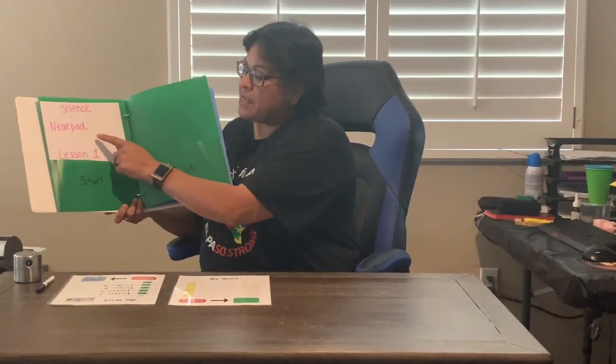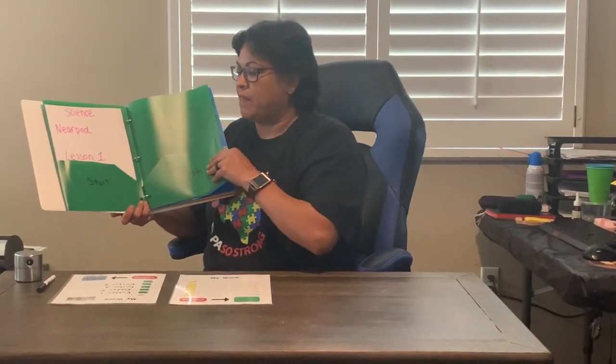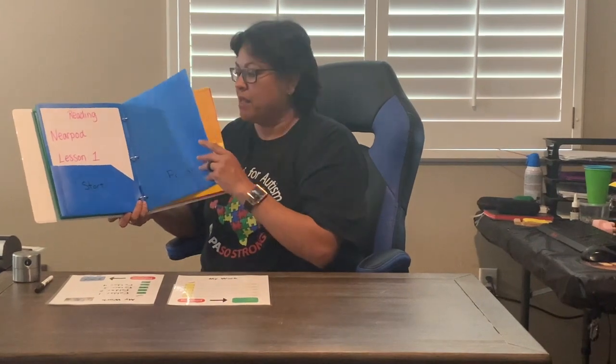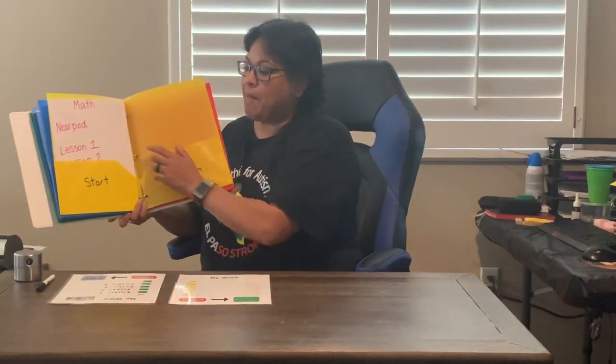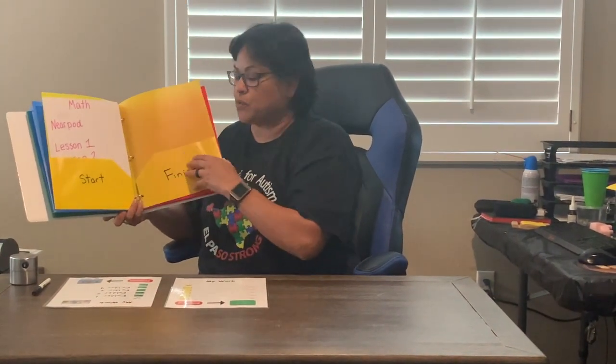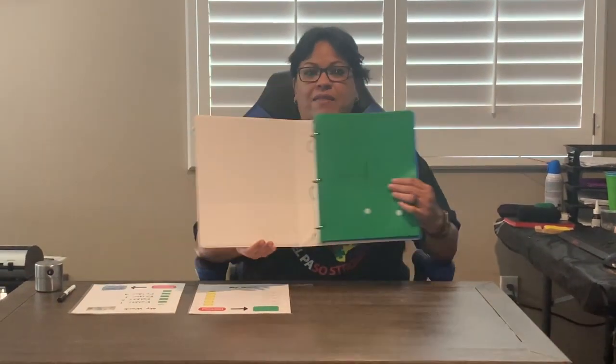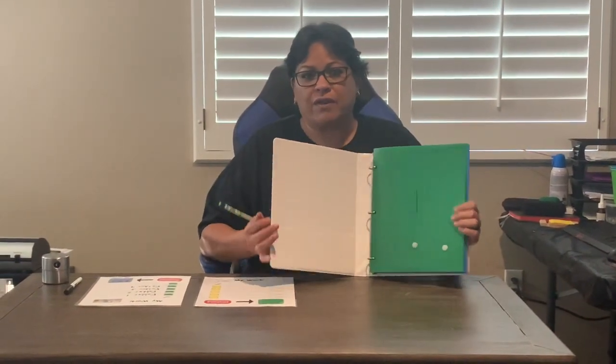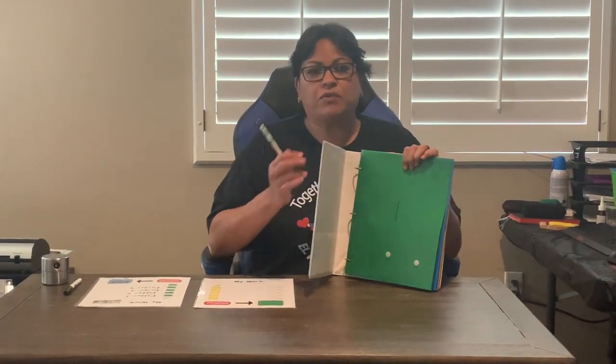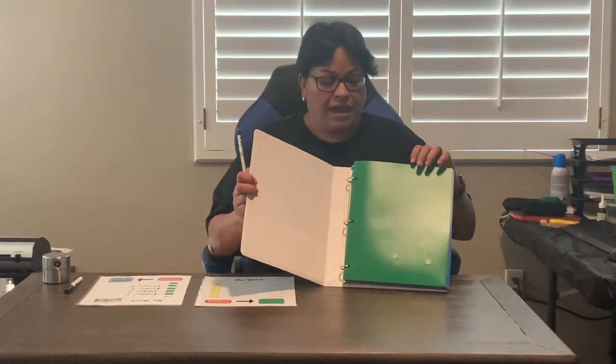It would be Science Nearpod lesson 1. And then they go on their computer and they do it. Reading Nearpod lesson 1, you can divide the subjects. Math, lesson 1 and 2, and social studies Nearpod lesson 1. So you can divide the subjects. You can manipulate this any way that's more successful for your child. What you put in here, that's up to you, how much they can handle.